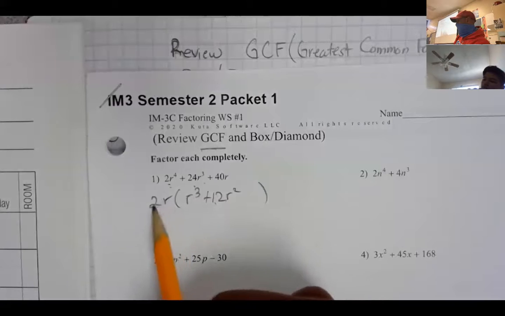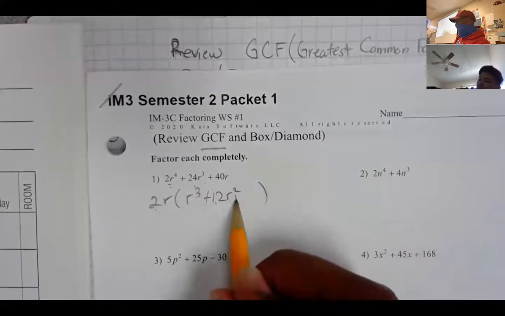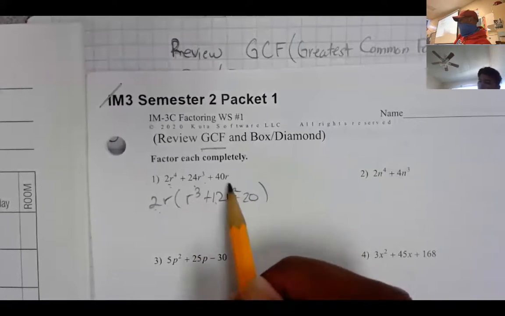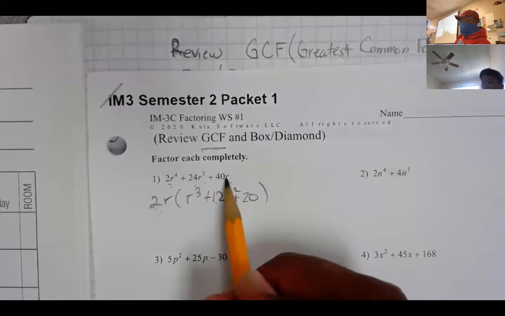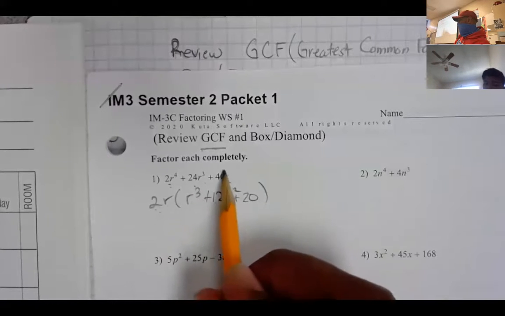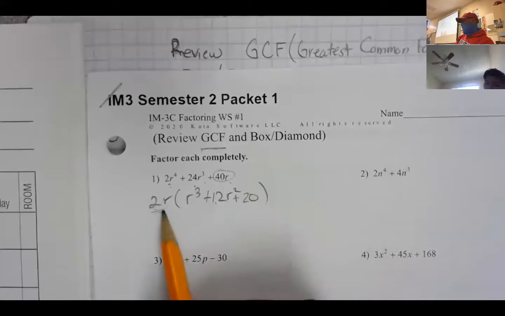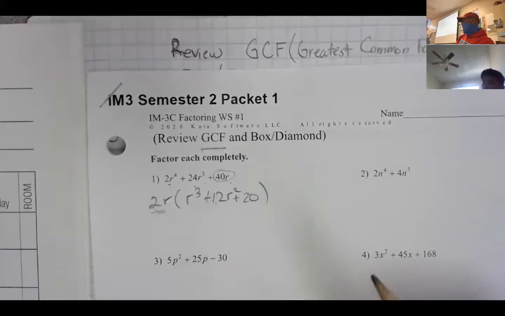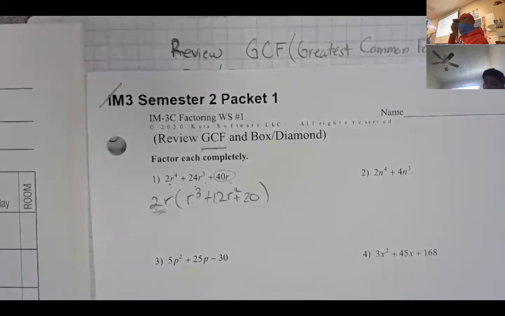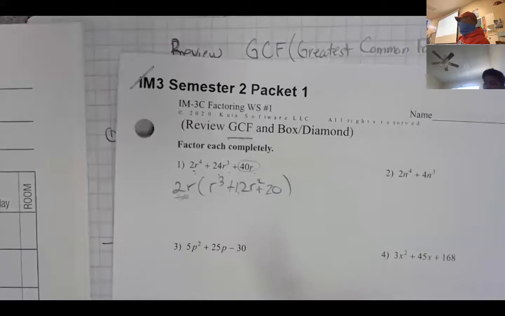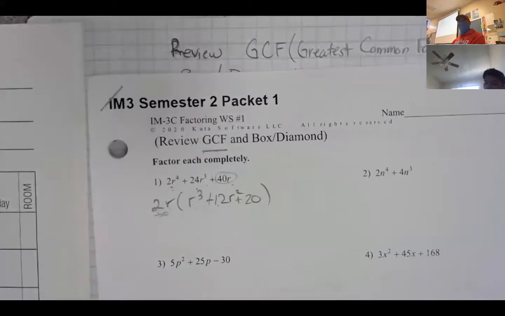Okay, and then the last one, 2 times what is 40? 20. Okay, R times what is R? Or do I need to multiply any R's? No, I don't, because I already have 1 R in this term, and there's already 1 R here. So 2R times 20 is 40R. And just double check it, like check each one. Does 2R times this give me that? Does this times that give me that? Okay, go through each one, double check it.